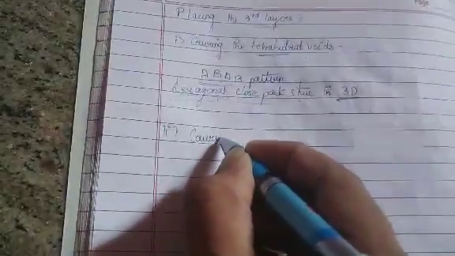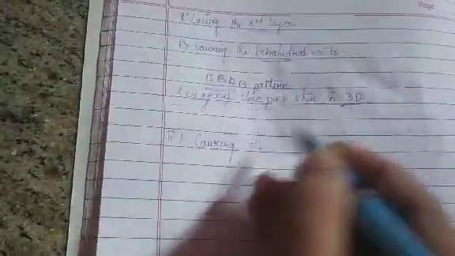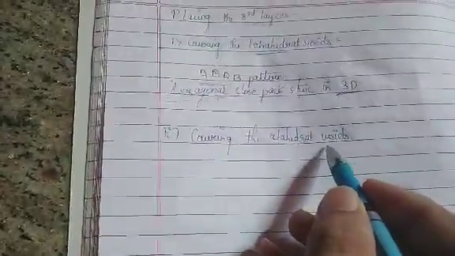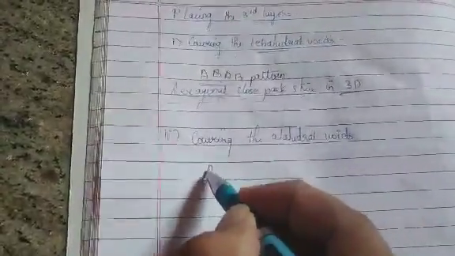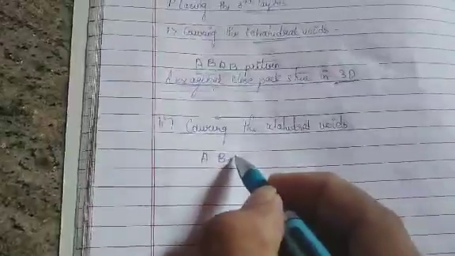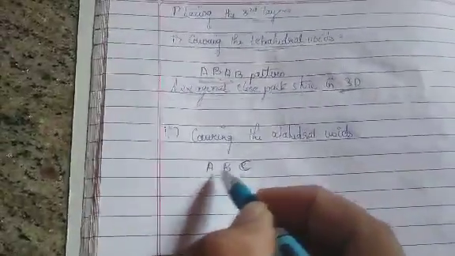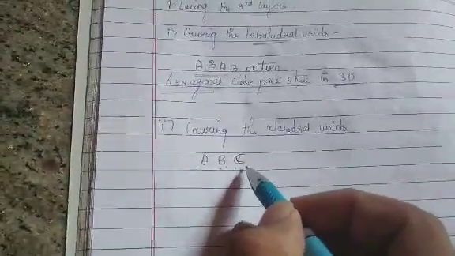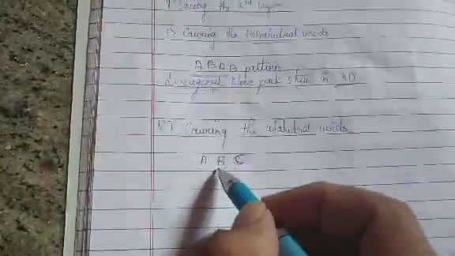Coming to the second one, covering the octahedral voids. Here it is very important once again, because whatever third layer we put over the first and second layers, the third layer does not resemble either the first or the second layer. So the third layer is completely different and you get a pattern of A, B, C.